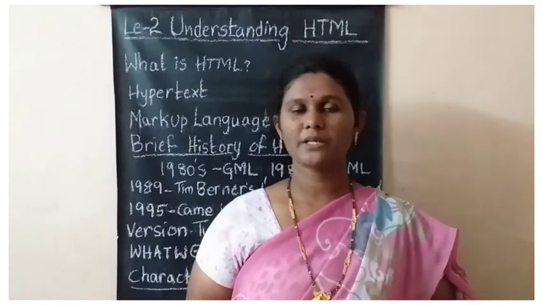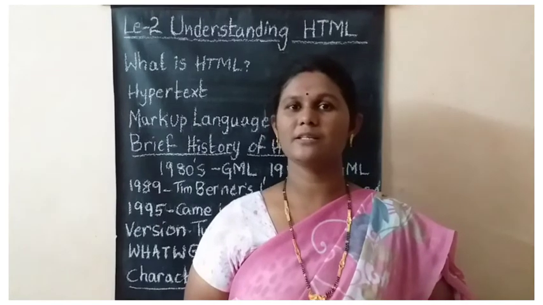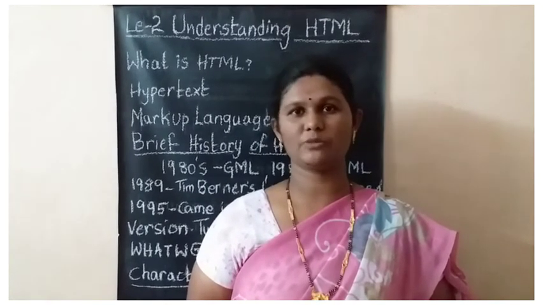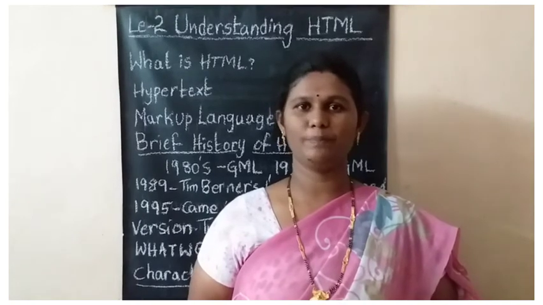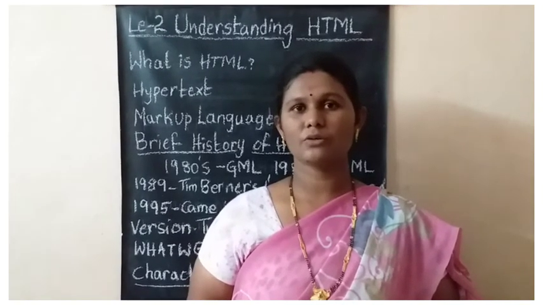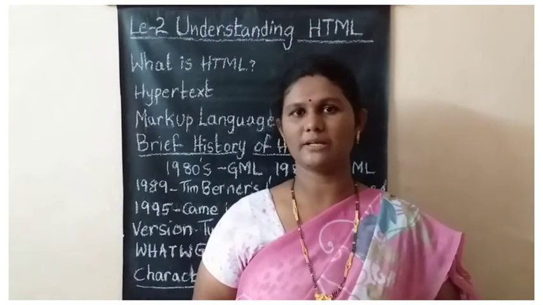Our next topic is browser. A web browser contains many web pages and websites. Websites contain many web pages. So web browsers are used to view websites and web pages which were designed by using HTML.